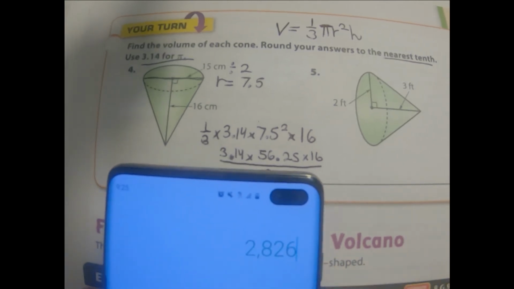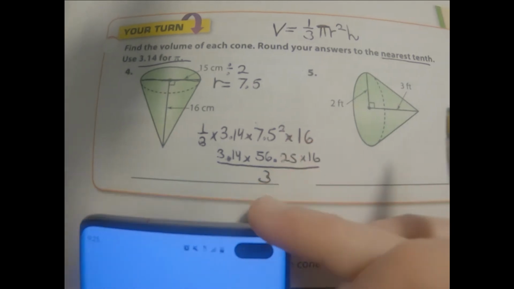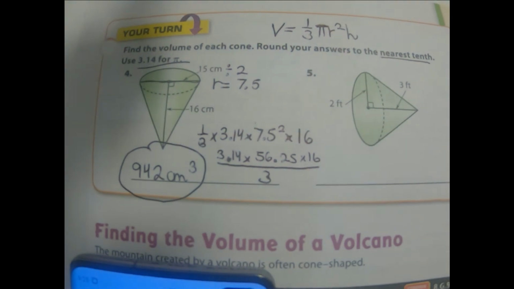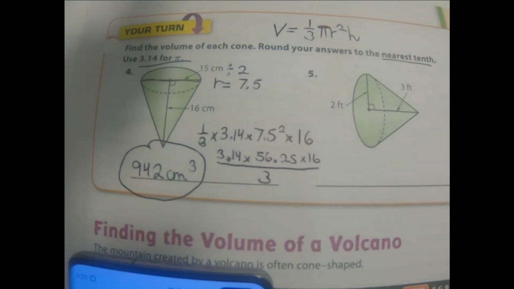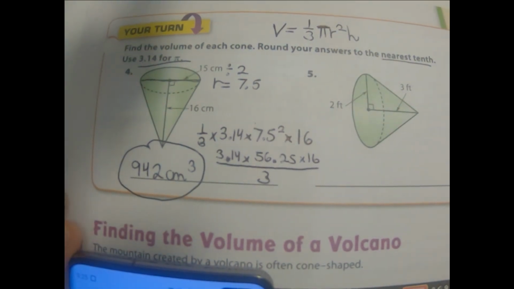And I'm going to use all of that times 1/3 or divided by 3 to get 942 centimeters, and its volume, so cubed. Hopefully if you did that problem on your own, that is what you got. Let's move on to number 5.